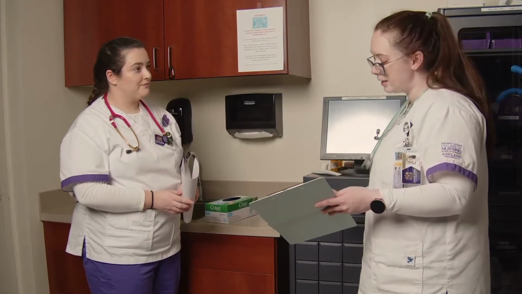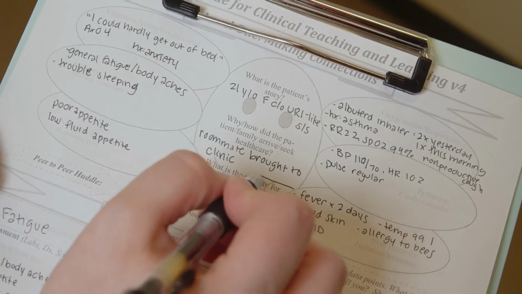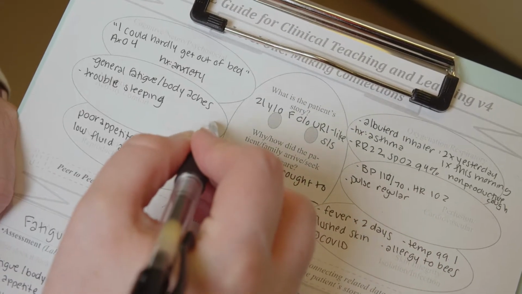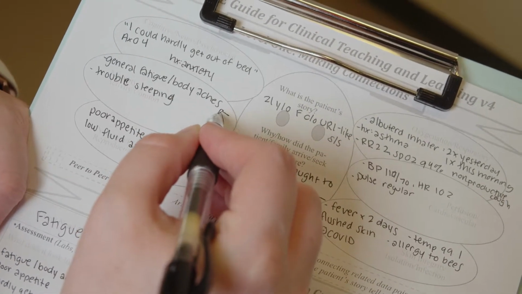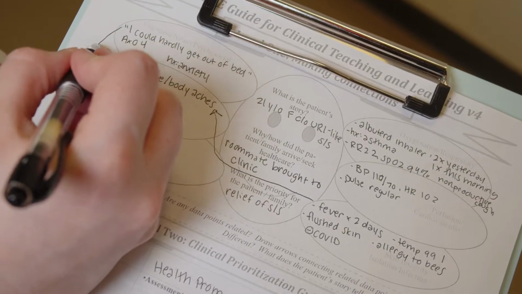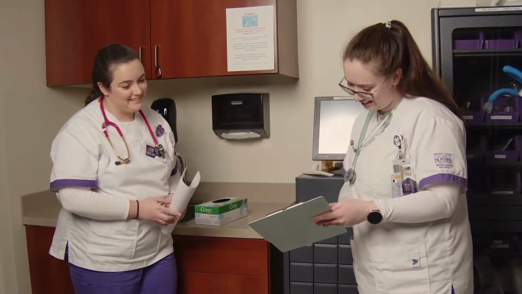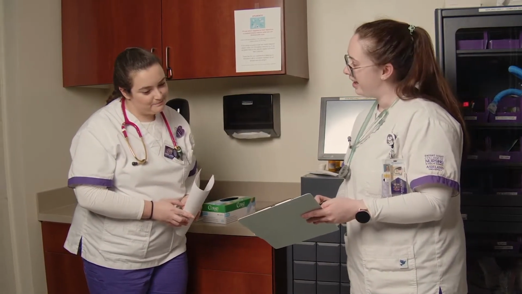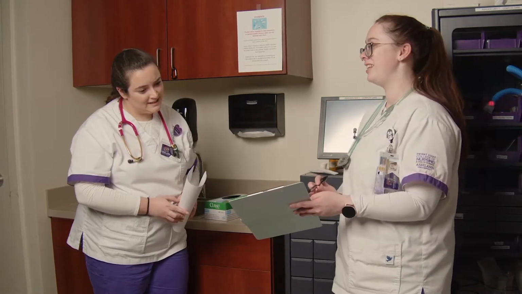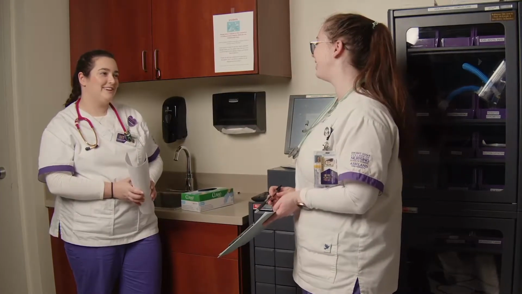I was going to maybe try to make some connections. Okay. What I'm thinking right now is maybe the fever could be causing some of that general fatigue and body aches. I agree with that. And maybe her anxiety and her stress could be causing her poor appetite. Oh, good idea. Anything else you can think of? Any other questions you think that I should ask? No, I think what you have is good. Awesome. Thank you so much for your help. I appreciate it. No problem.